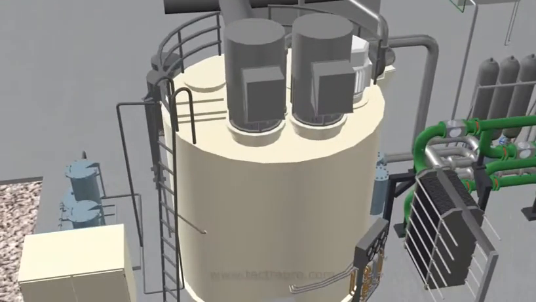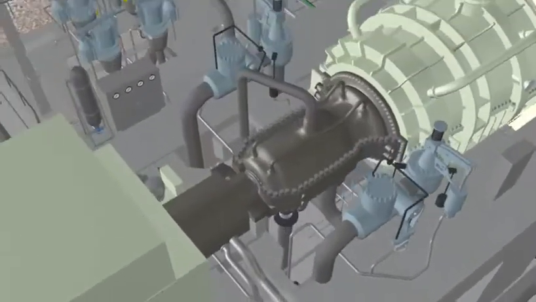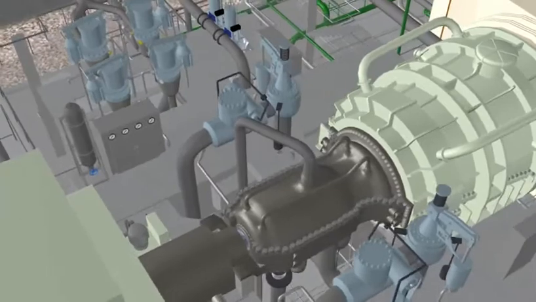High-pressure oil comes from the high-pressure sections of the main and auxiliary lube oil pumps and is used to control all control and stop valves on the 3 steam systems.